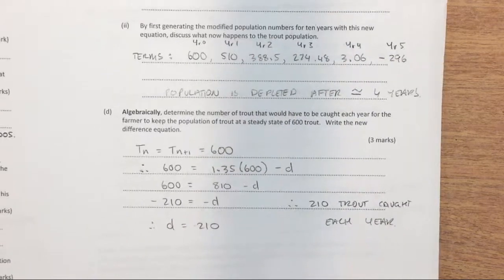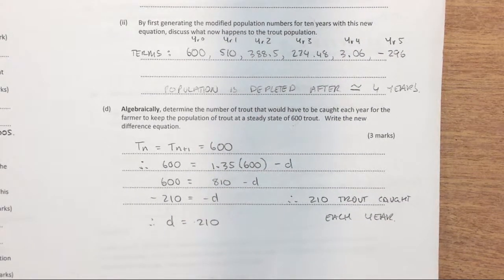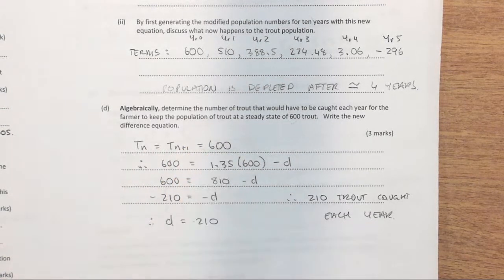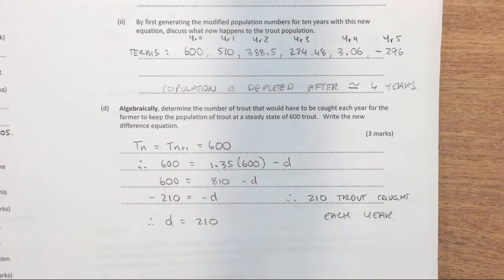Finally, we have another steady state question where again it says they want a steady state of 600, but now we're looking for the number that people can catch if that breeding number stays the same, and they do want a steady state. So they don't necessarily need the trout to increase, but they don't want it to decrease either. So again, Tn equals Tn plus 1, which is 600. We then sub both of those into our difference equation and rearrange and solve for D, and then we can work out that 210 trout can be caught each year for it to be in steady state.